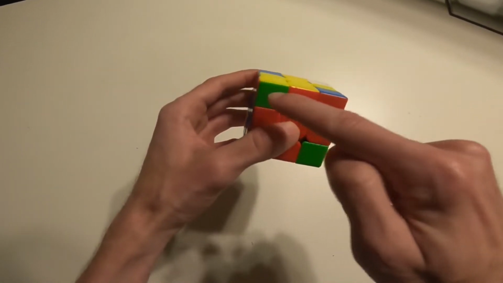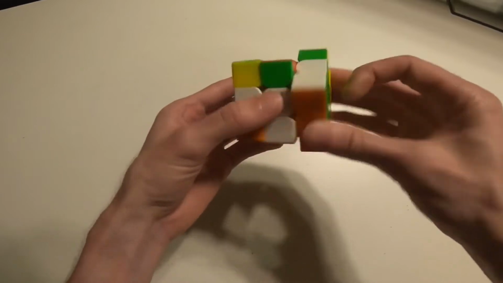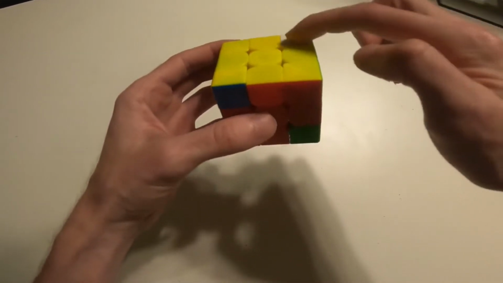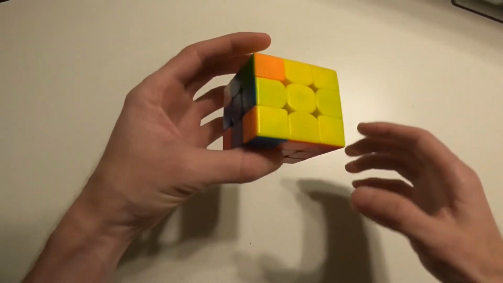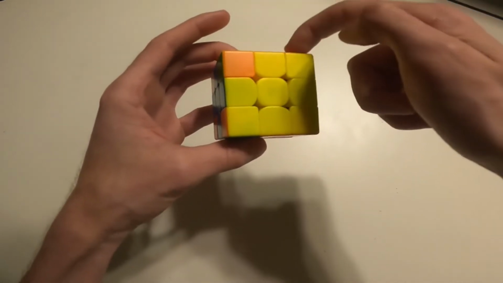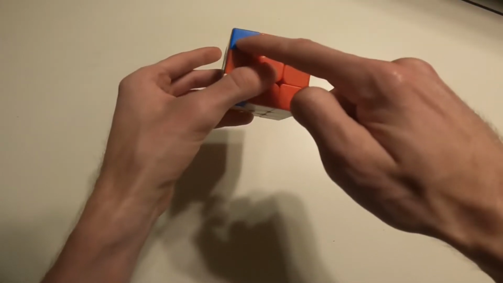So buffer to here to here. And then we cycle broke to here to here. And then we find that we have buffer to here, and the last target is going to be to here.